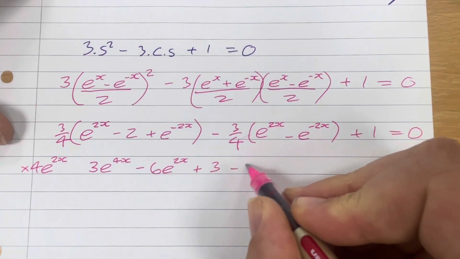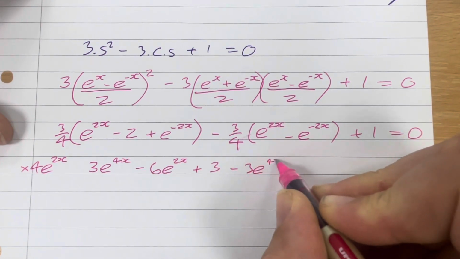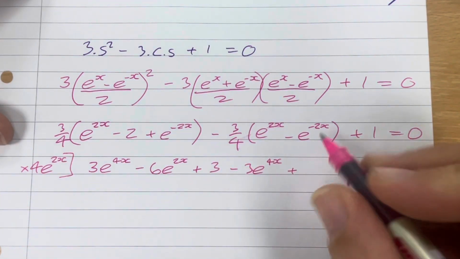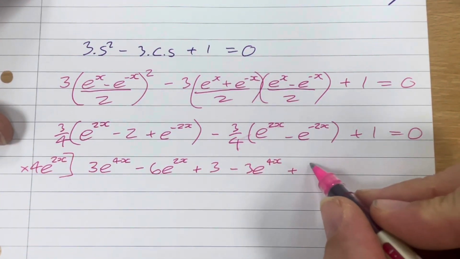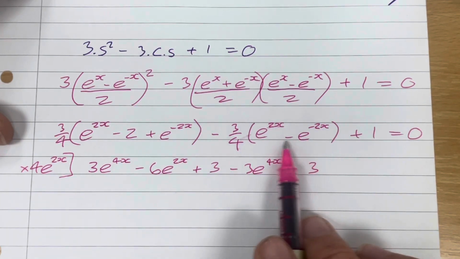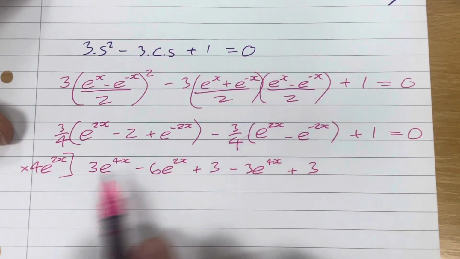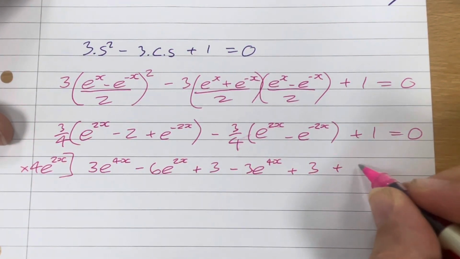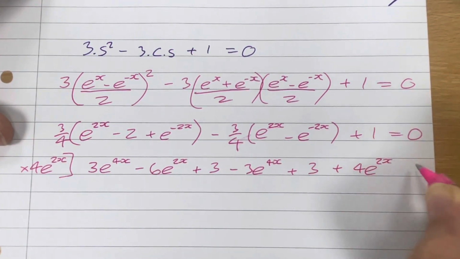So it's going to be minus 3e to the 4x plus 3. Okay, e to the 2x and e to the minus 2x is going to cancel. Minus minus is plus, the 4's gone, so I'm left with the 3. Then I've got plus 1 times that, which is plus 4e to the 2x equals 0.